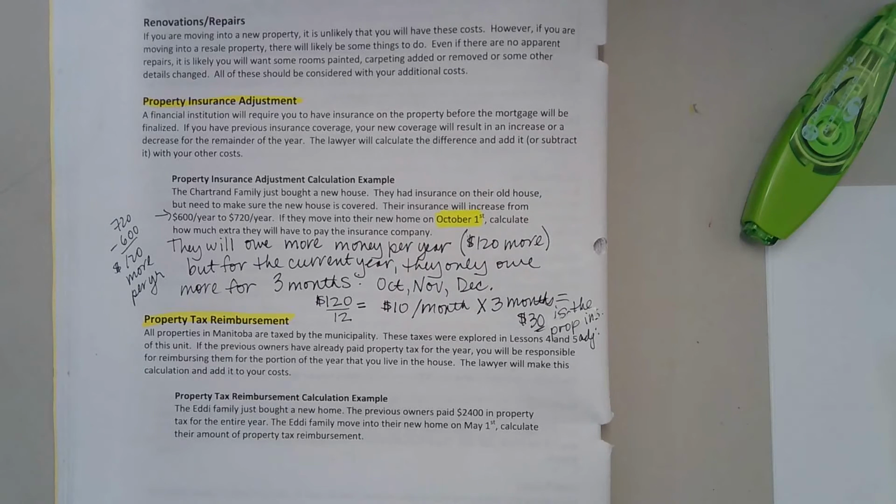But if they move July 1st, they have to pay the whole month of July. July, August, September, October, November, December, 6 months, right? So that's it. What if, this could happen too, what if their insurance dropped?